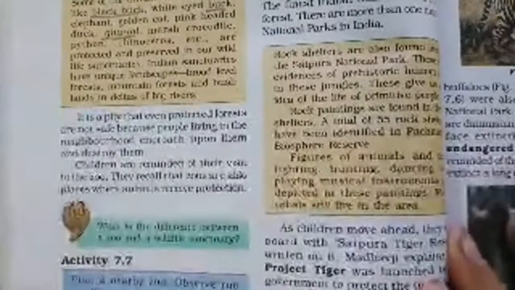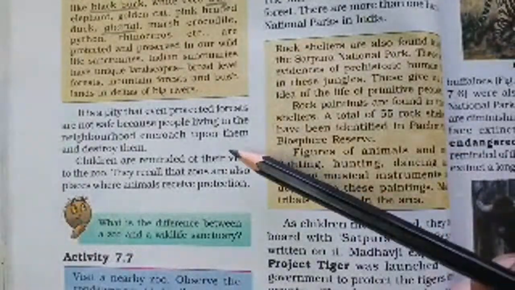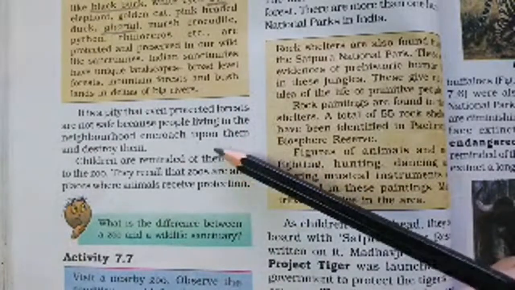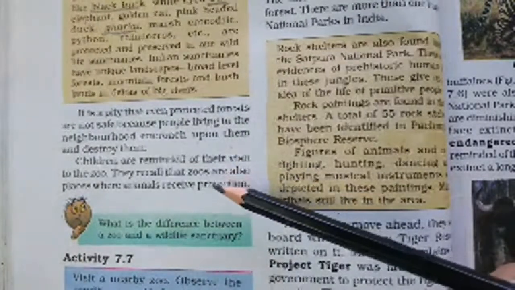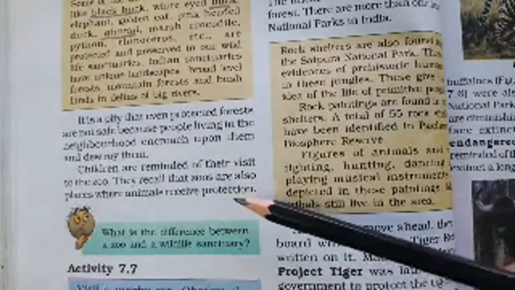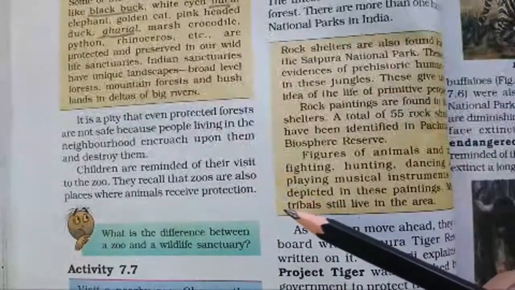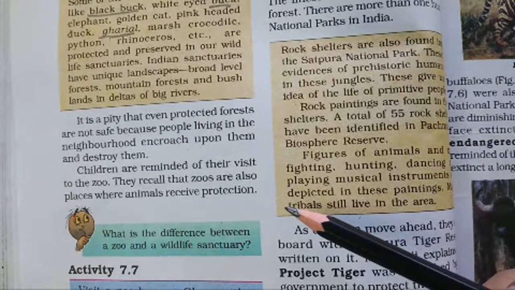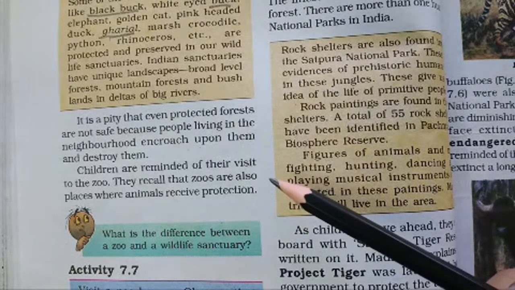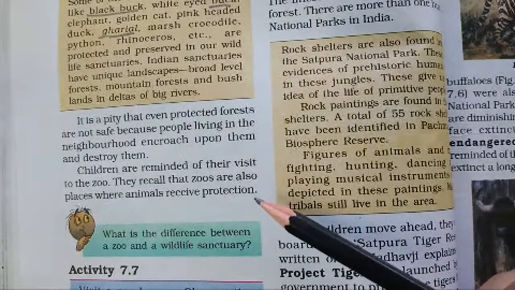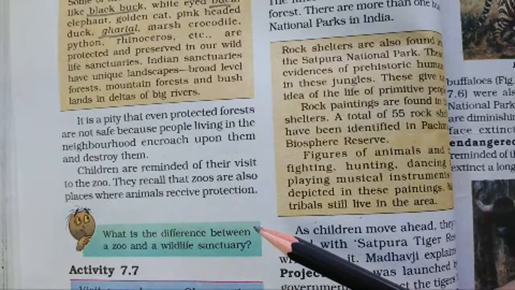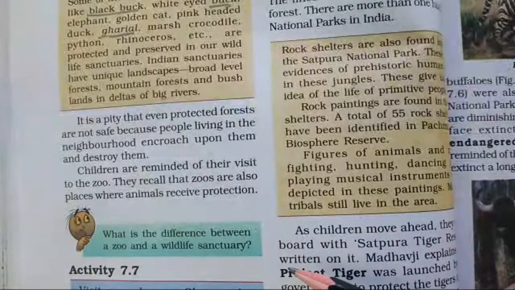It is pity that even protected forests are not safe because people who are living around they encroach. So they come in that area and they start finding the place to live, and the animals are affected. So they have to run away from that place because they don't get the food to eat. So therefore, a wildlife sanctuary is also just like a smaller biosphere reserve, and you can mention the name of a wildlife sanctuary which is around you.